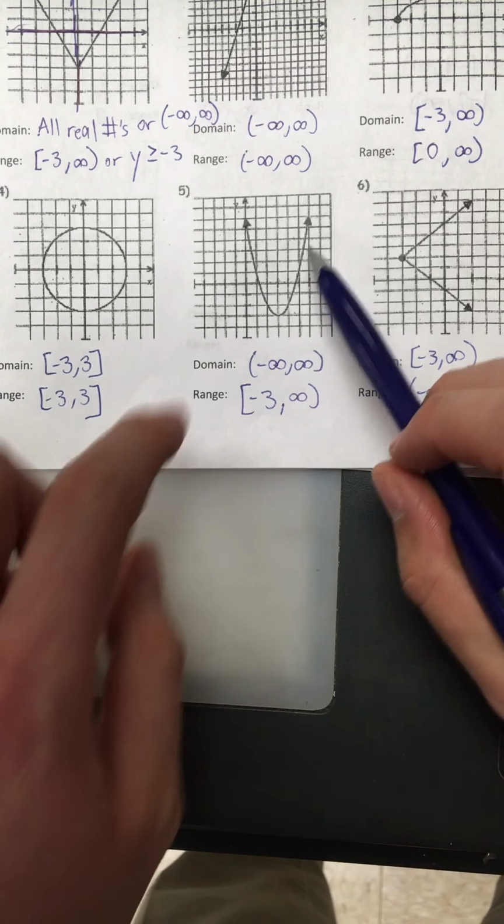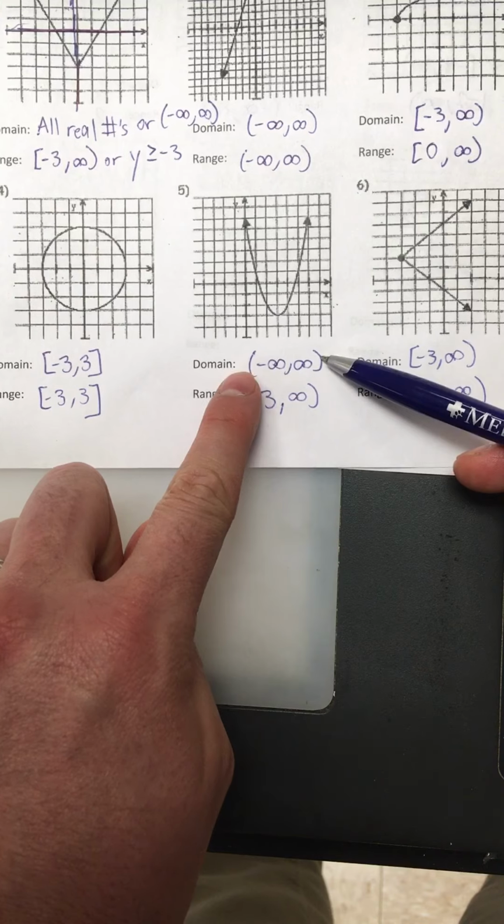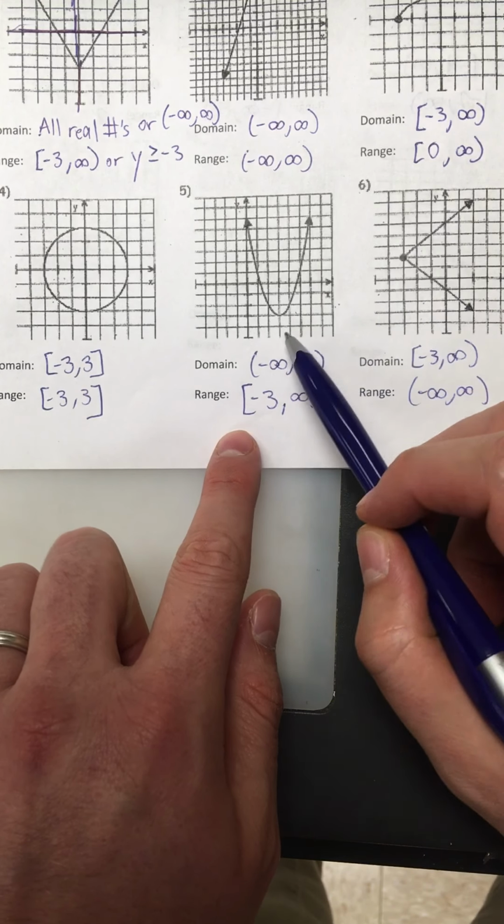For number 5, this parabola, it goes left and right forever. So all real numbers are negative infinity to infinity. The lowest it goes is that point right here.